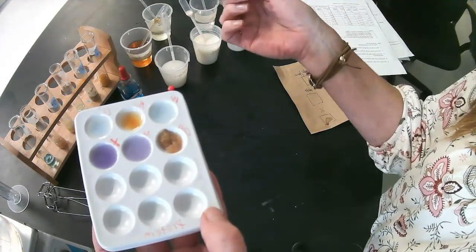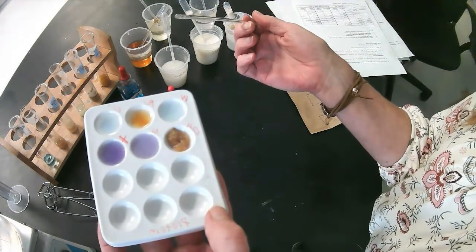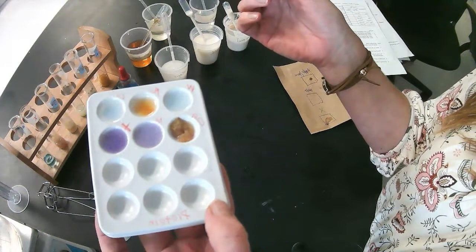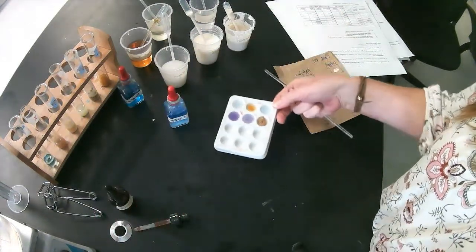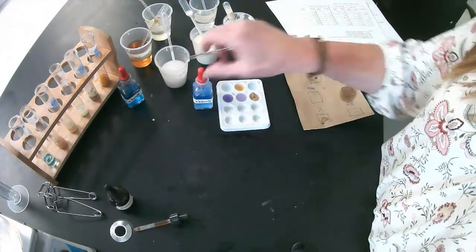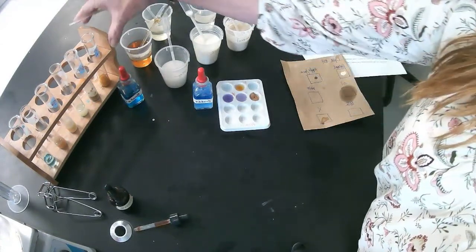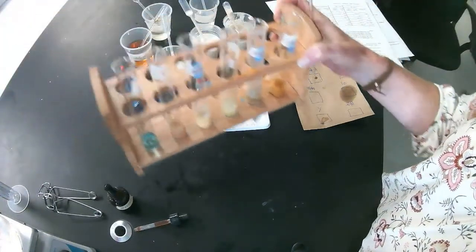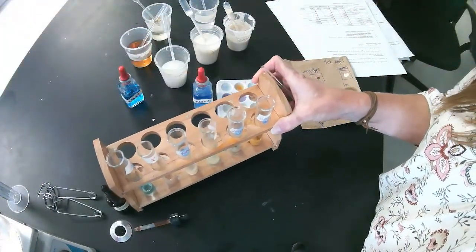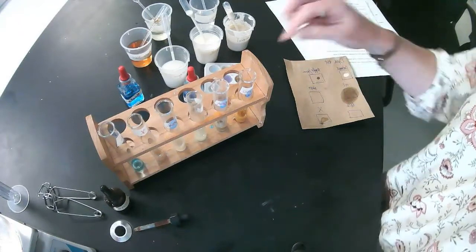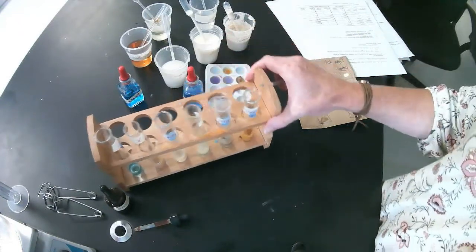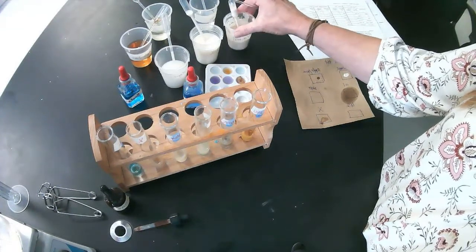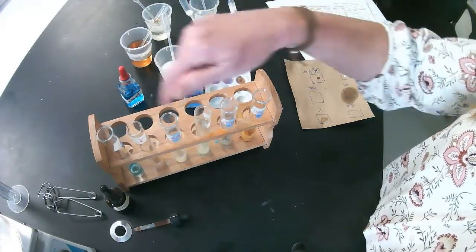So that should be listed on your table. Let's see, yep. Milk and unknown X are both positive for protein. Awesome, okay. And then the next one is the Benedict's reagent test for simple carbohydrates or sugar. So I'm going to show you each test tube. So these were the substances. Put 2 milliliters of each substance, each in a separate test tube.